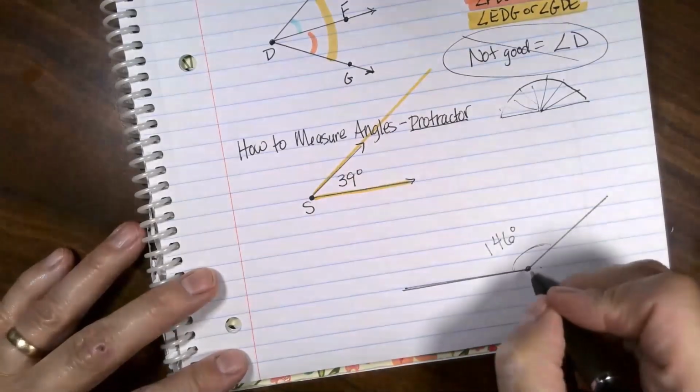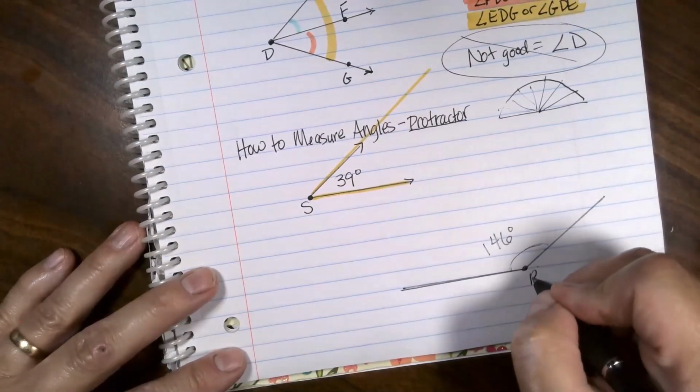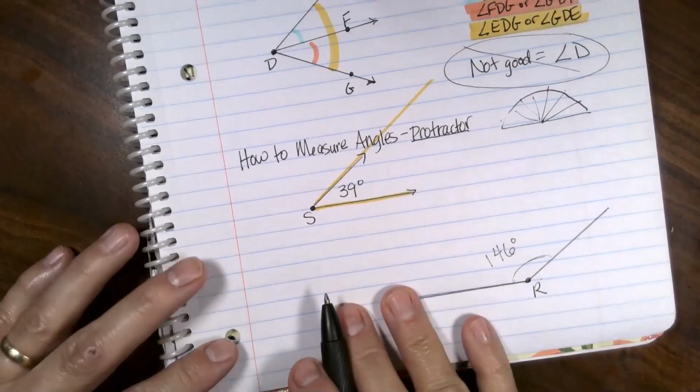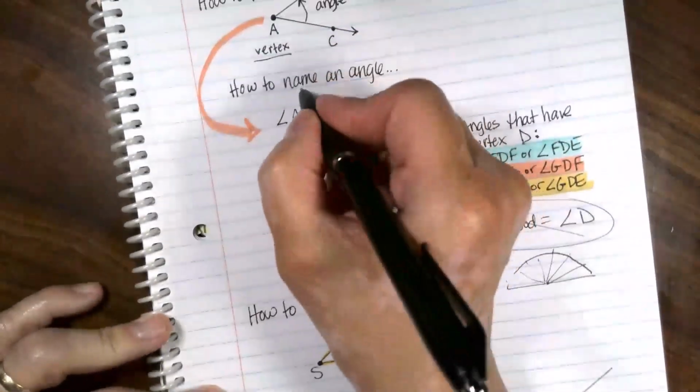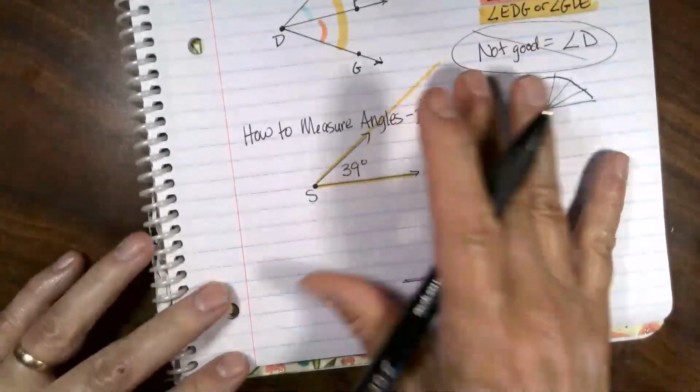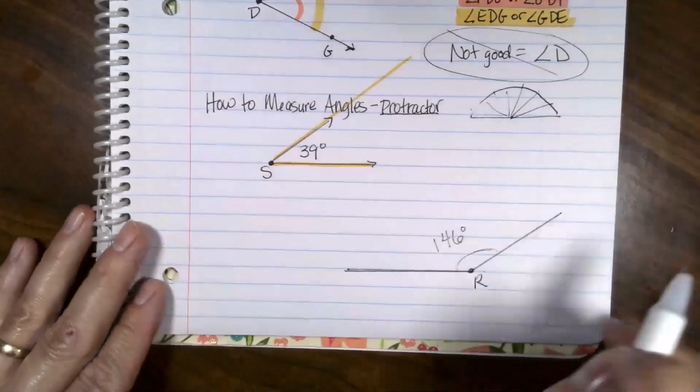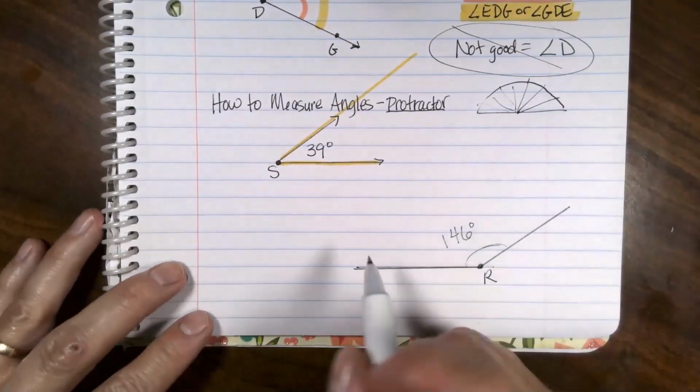Okay, before I move off this page, I'm going to call this angle S, and I'm going to call this one angle R, because we have a little notation here. Like above here I was talking about how to name an angle. But when you're talking about the measure of an angle, you do something differently.